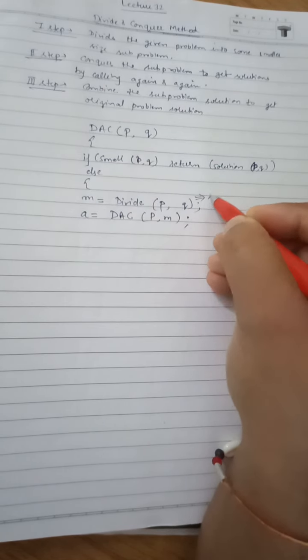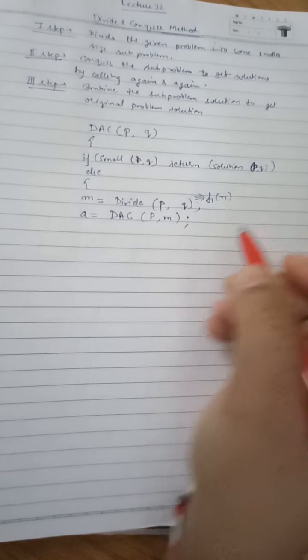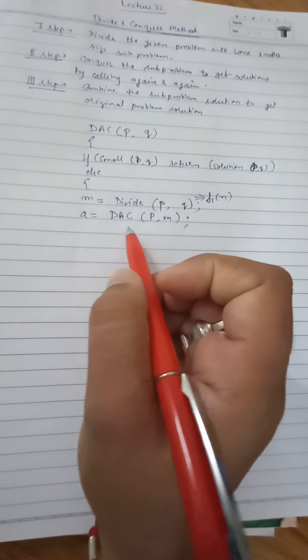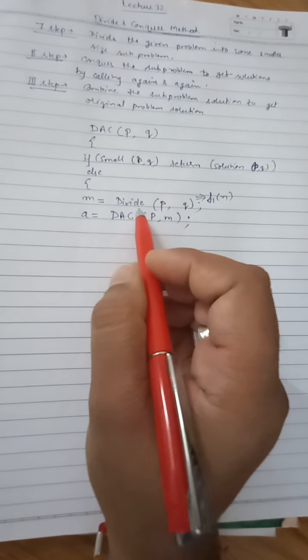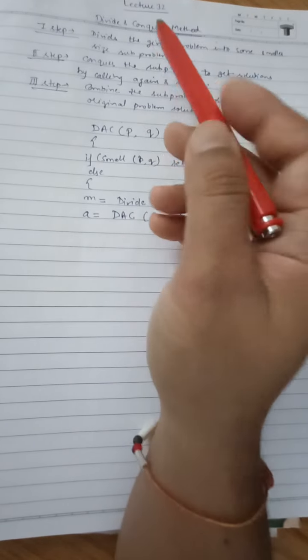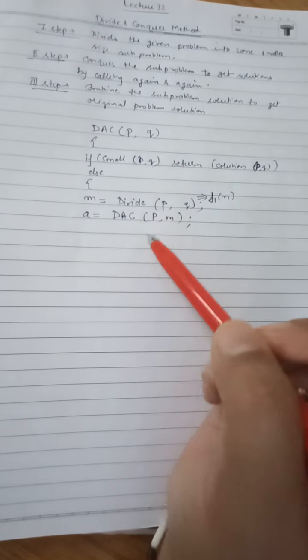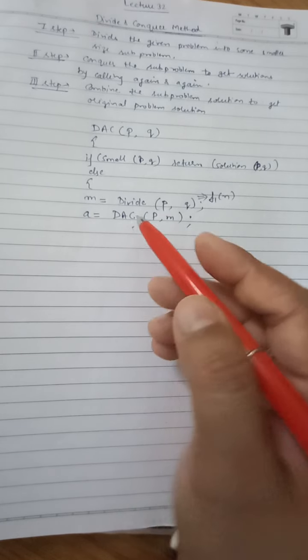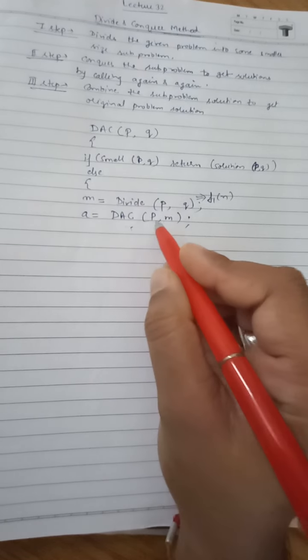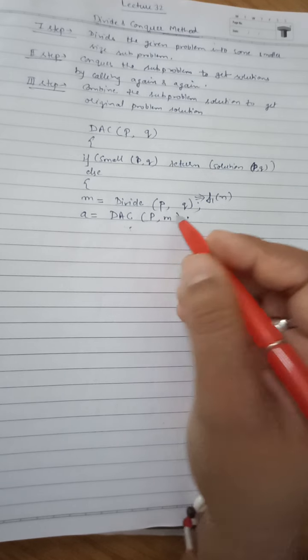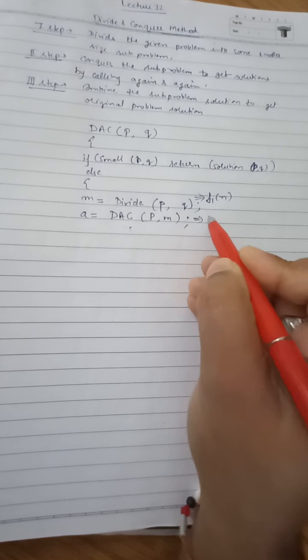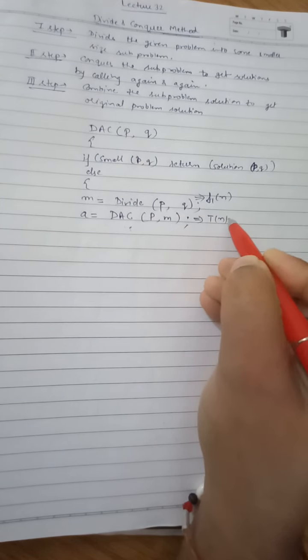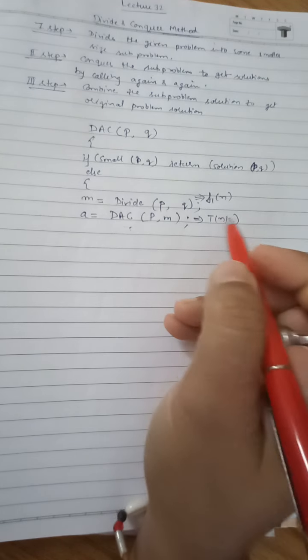We suppose this is an F1 function. The first step is dividing the given problem. After dividing, we apply the divide and conquer method on P up to M. The conquer time for solving this problem we suppose is T of n by 2.